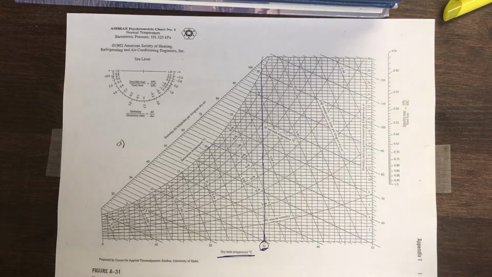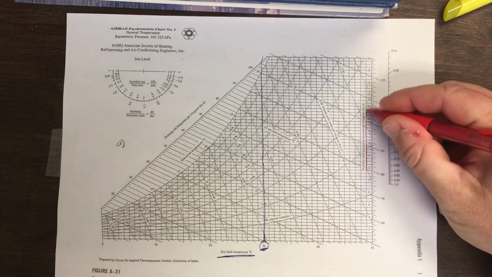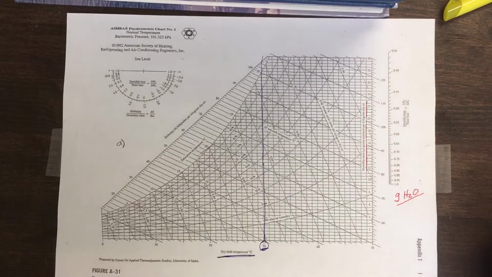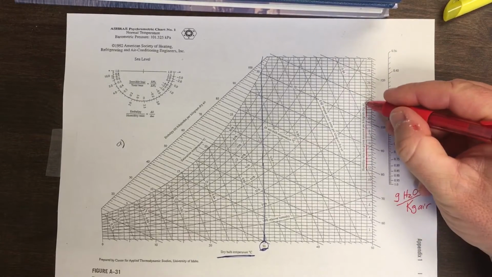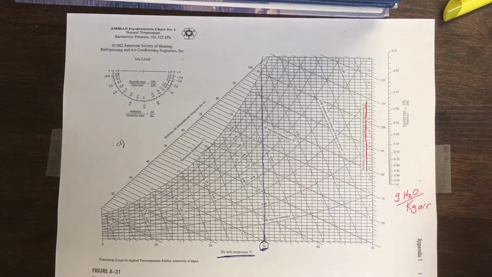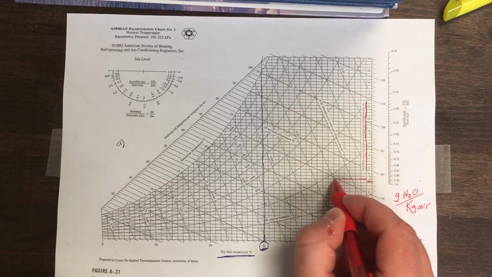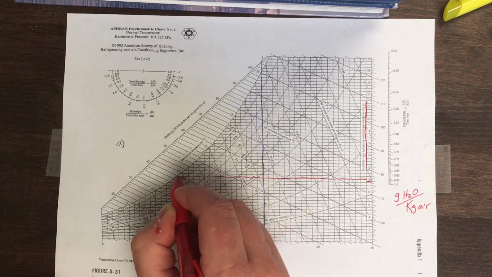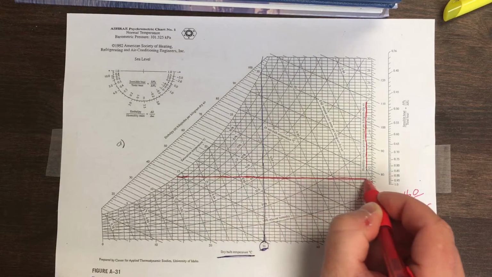Horizontal lines are lines of constant humidity ratio. So that is the grams of water vapor that's in the air, per kilogram of air. So here you see the units of it, and I'll just pick 10. So here's 10 grams per kilogram. Horizontal line all the way across the page. So those are in red.